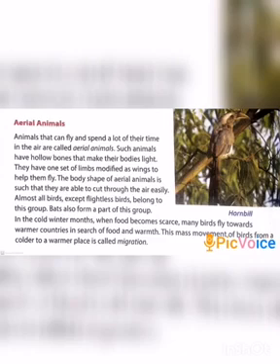In the cold winter months, when food becomes scarce, many birds fly towards warmer countries in search of food and warmth. This mass movement of birds from a colder to a warmer place is called migration. That is, the regular movement of animals every year in search of better living conditions is called migration.